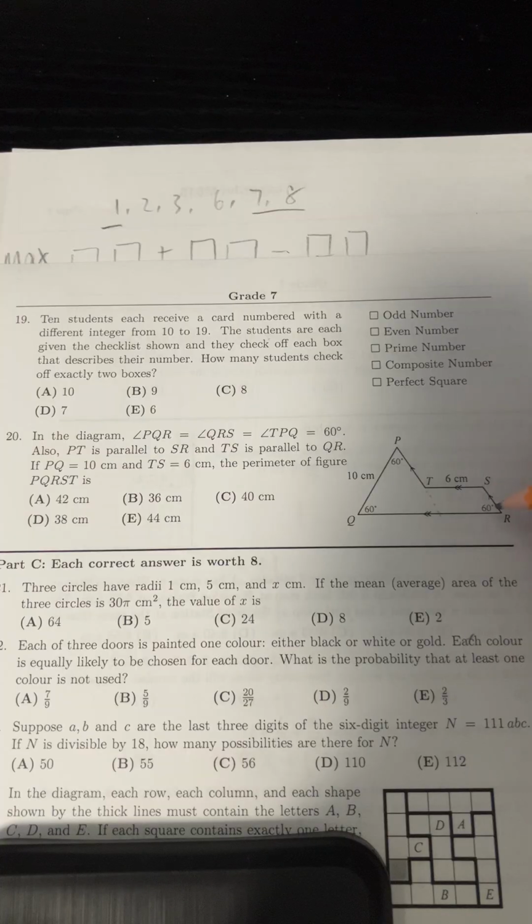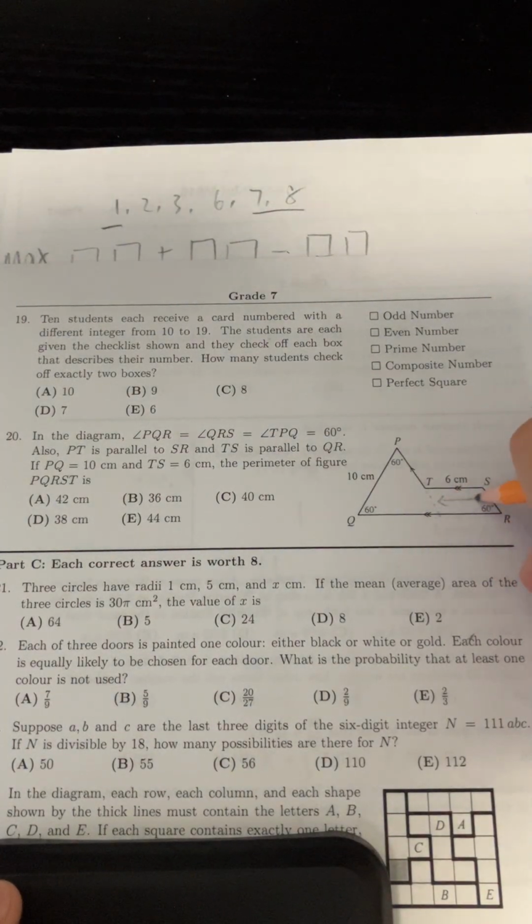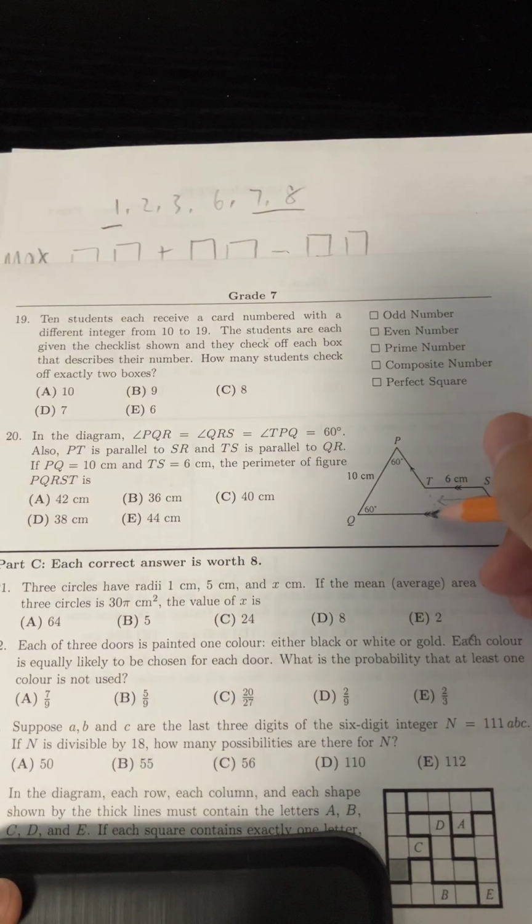Although we do not actually know how long it is, it doesn't matter. You can just push it in. After pushing it in, SR is moved over here, and then you have an equilateral triangle, and you have a 6 and another 6, because after you push it in, this is a parallelogram. However, if you really want a strict proof, you should do it this way.